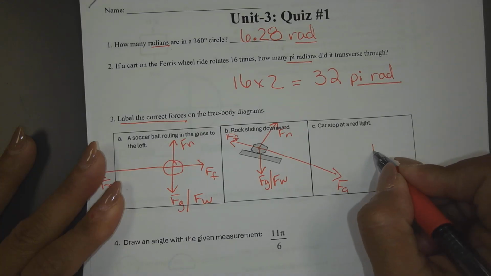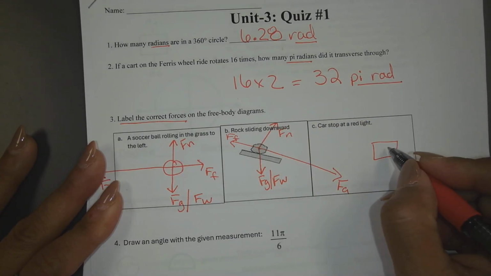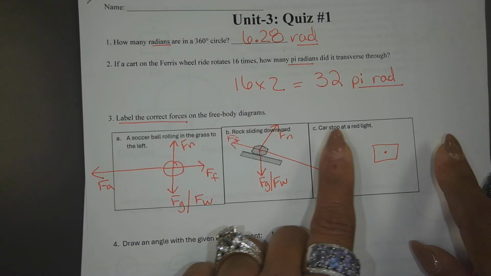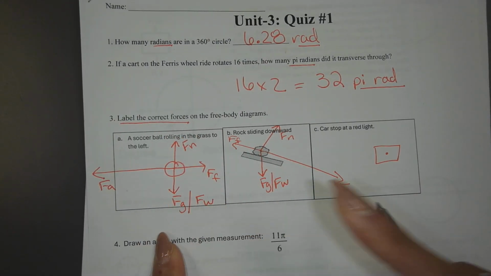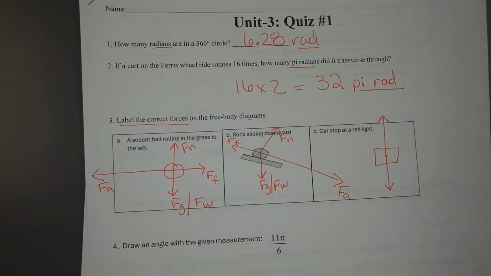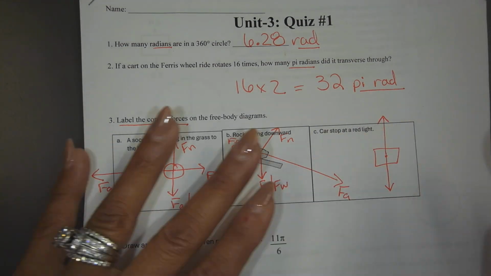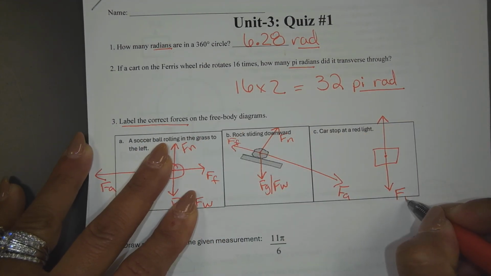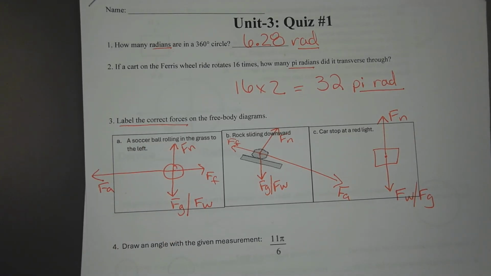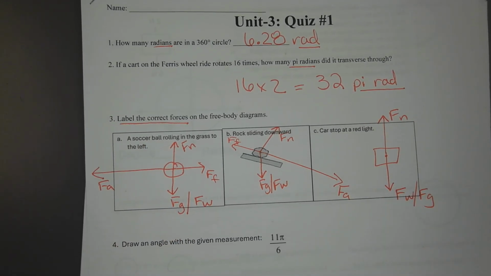Meaning my object is not going to have a right and left arrow, which is okay. We don't always have to have 4 arrows. Sometimes we can just have 2 arrows. And so I wanted to make sure I went over that today. I will not count anyone against that. FW or FG and FN. And again, my FG and FN are going to be equal size if my object's not bouncing up and down.